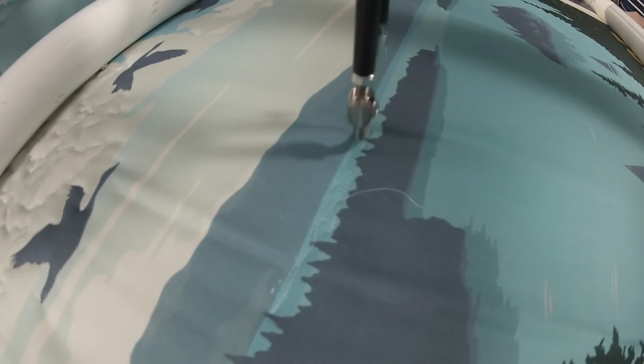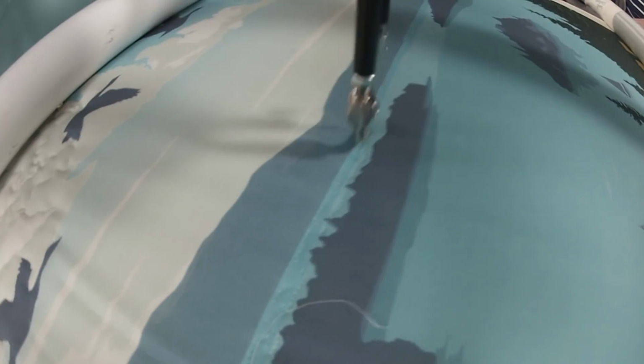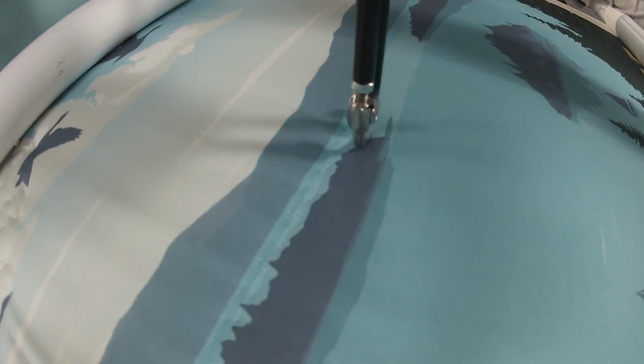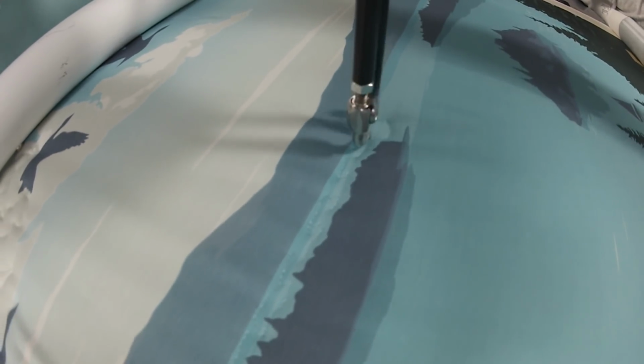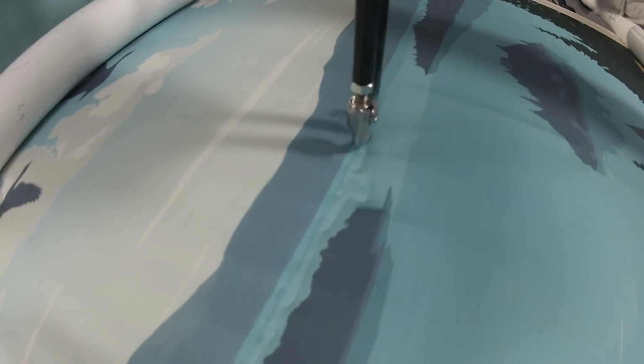So in between those trees where I have some space, I'm adding in that little bit of a meander kind of look. I like watching you. Oh, thank you. It's very soothing.